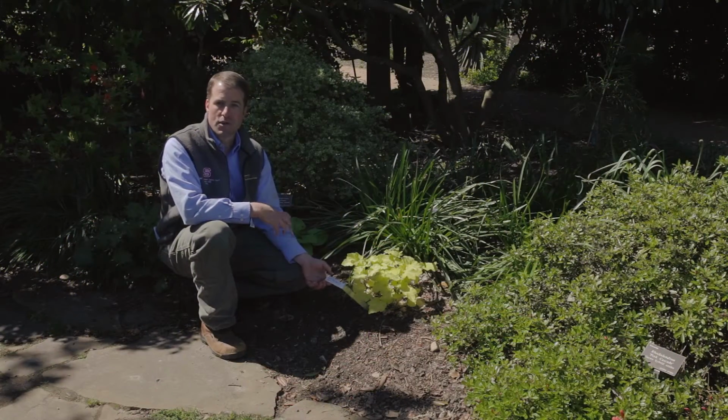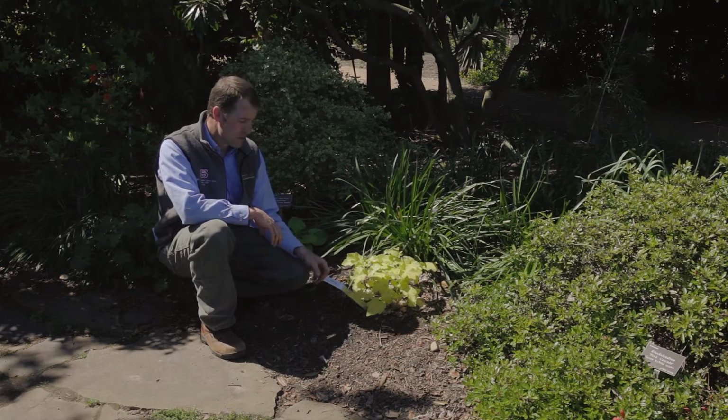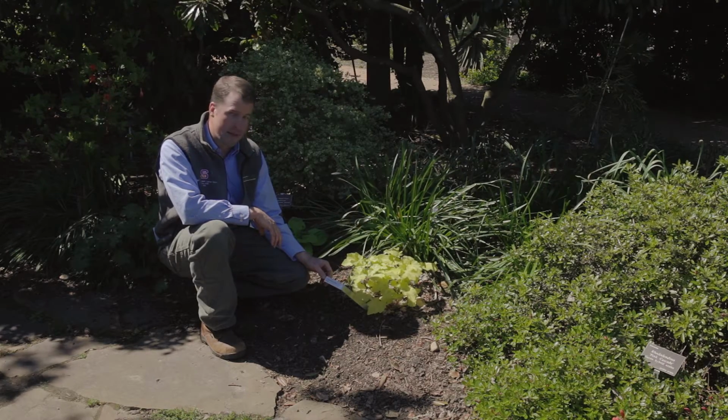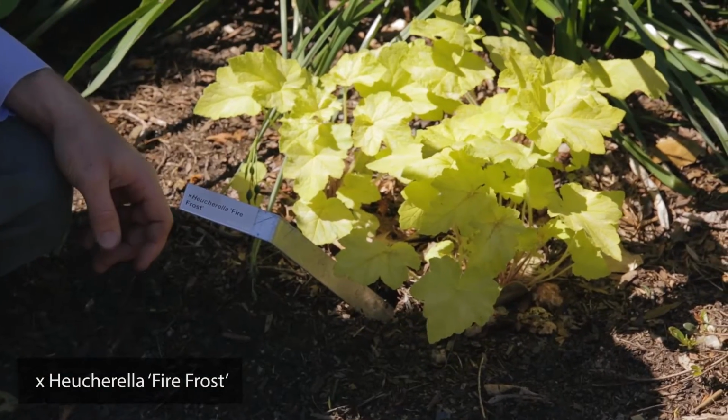This label represents a cross between two different genera, a Heuchera and a Tiarella. So what you'll see at the beginning of the tag is an X, and then the plant name is Heucherella, and the cultivar is 'Fire Frost'.